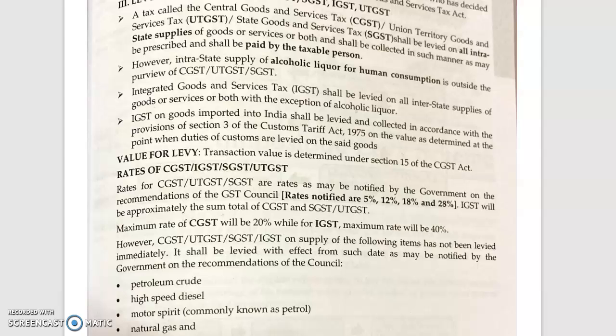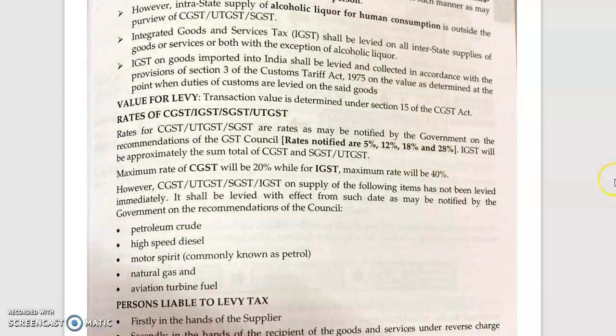So CGST, UTGST, SGST, IGST on supply of the following items has not been levied immediately. As we have already discussed, on these 5 items, GST is currently not applied.